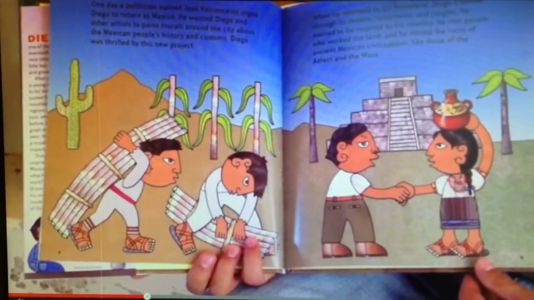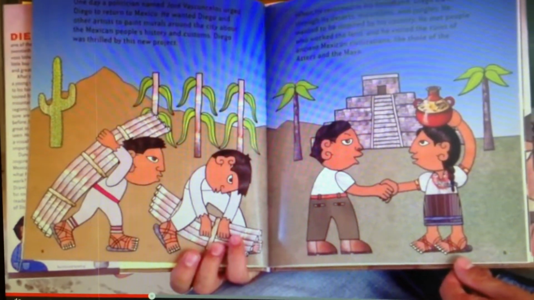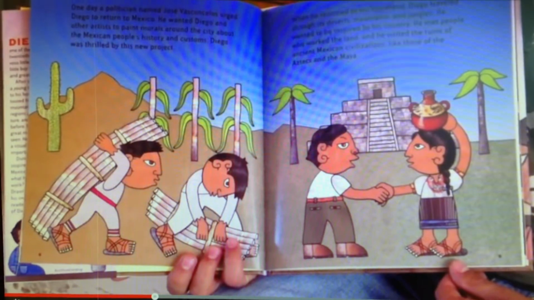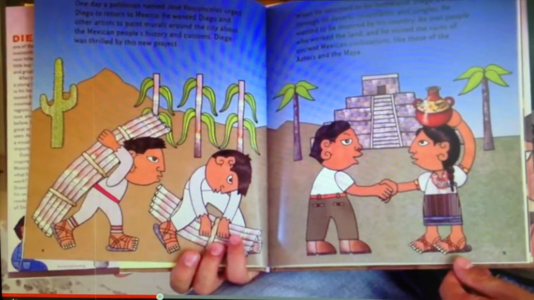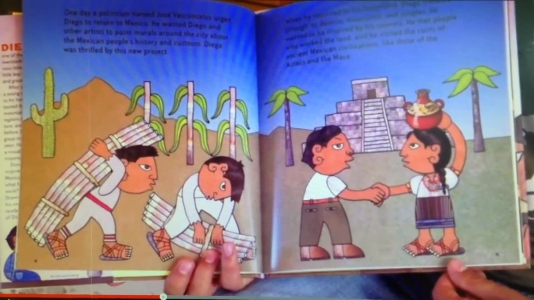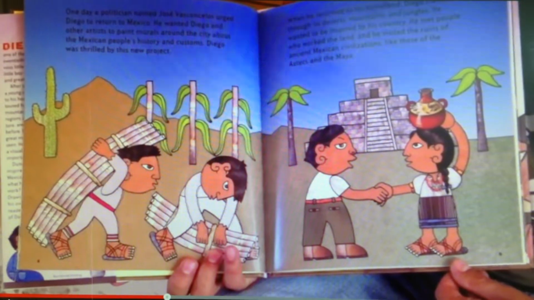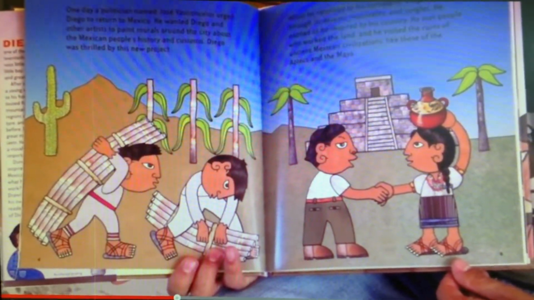One day, a politician named José Vasconcelos urged Diego to return to Mexico. He wanted Diego and other artists to paint murals around the city about the Mexican people's history and customs. Diego was thrilled by this new project. When he returned to his homeland, Diego traveled through its deserts, mountains, and jungles. He wanted to be inspired by his country.